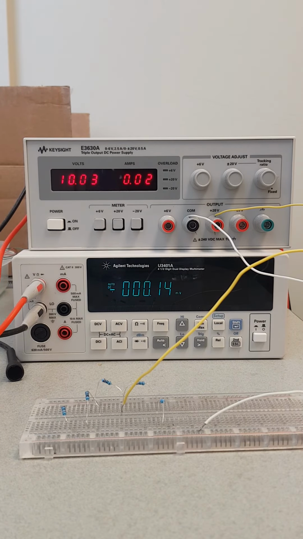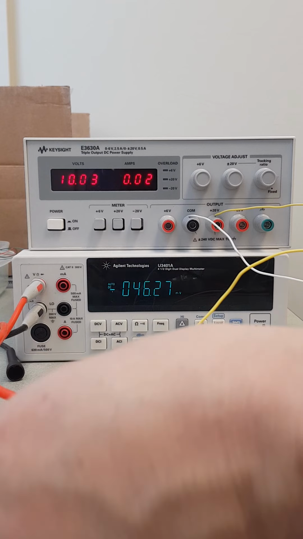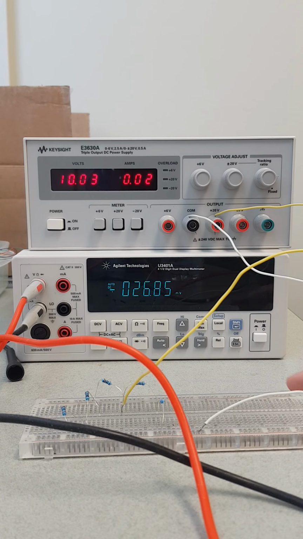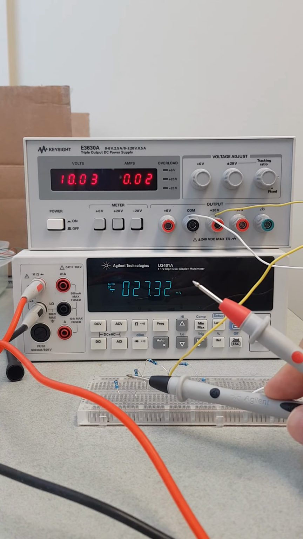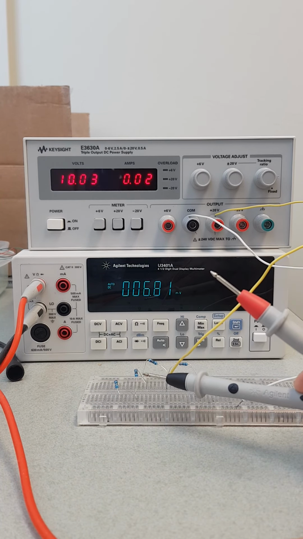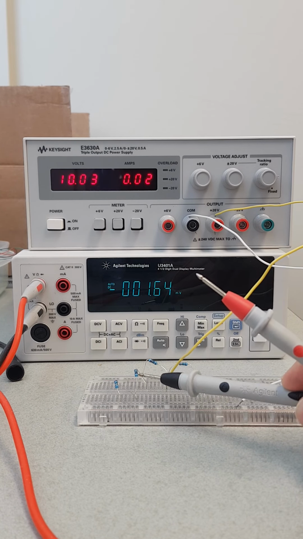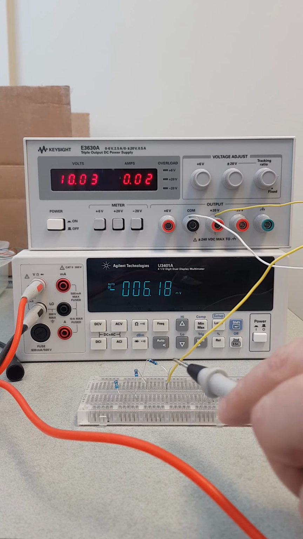Let's do the measurement now and see this. So here is the Wheatstone bridge. As I said, I added here the 10 ohm resistance in series with the 1000 ohm. So now this will become 1010.